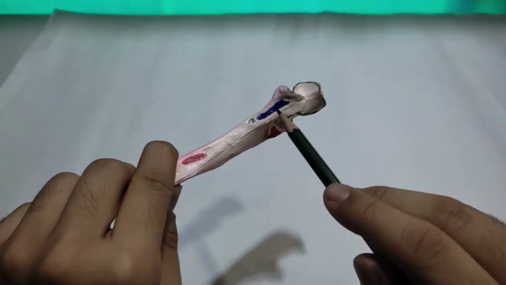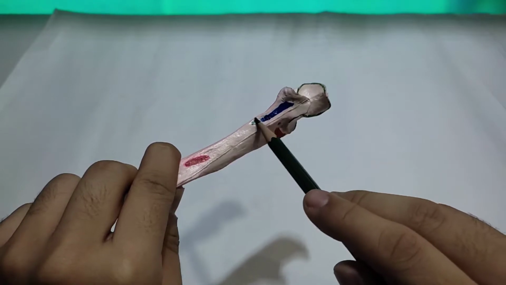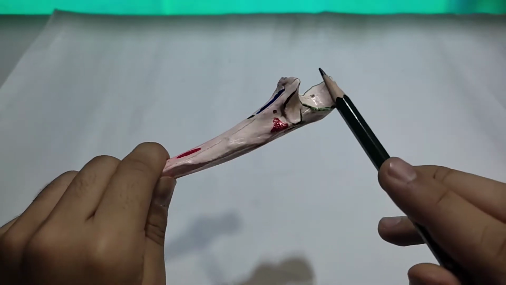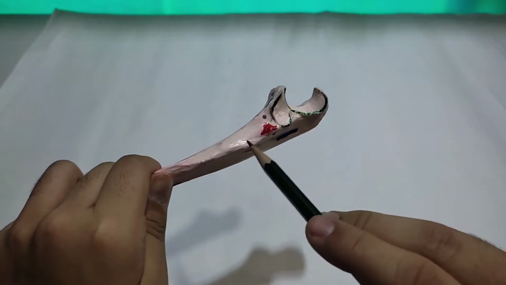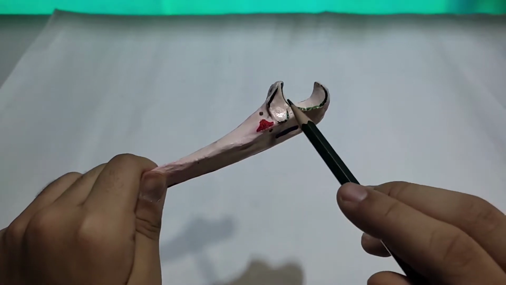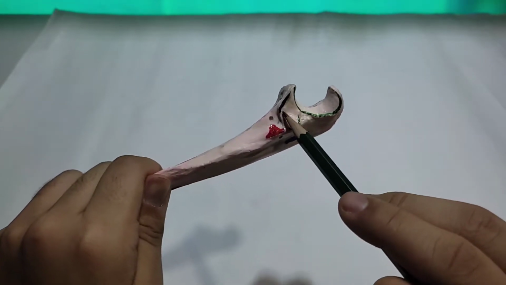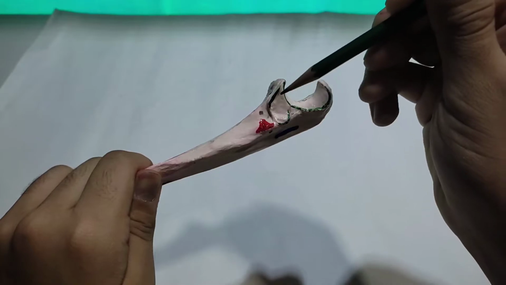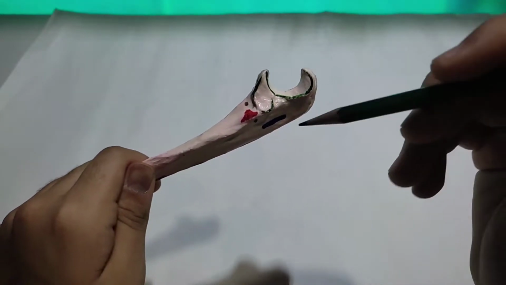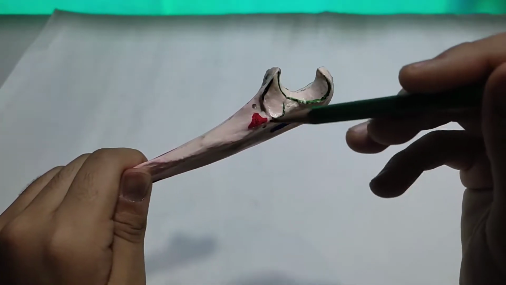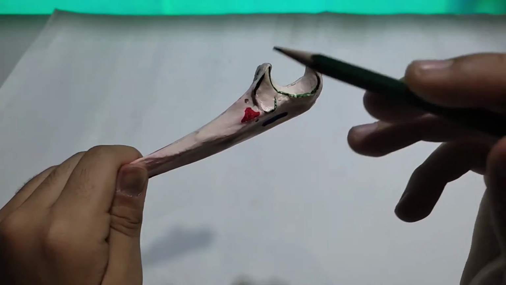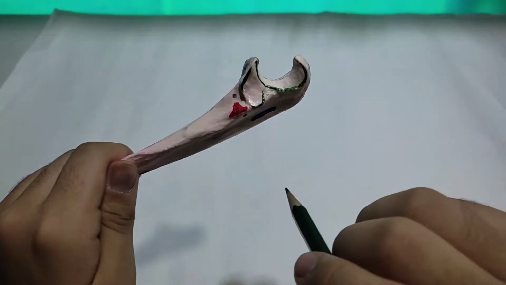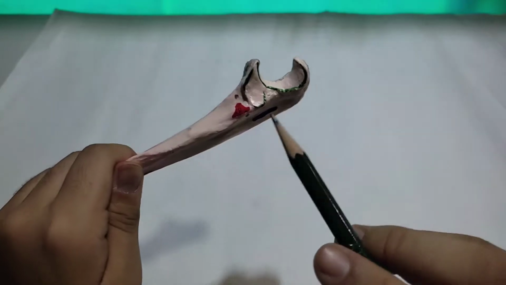We have the anterior surface. The anterior surface is rough in its lower part and it forms the ulnar tuberosity. The lateral surface of the coronoid process bears a radial notch. This is the radial notch right here, and the radial notch articulates with the disc-shaped head of the radius to form the proximal radio-ulnar joint. If you haven't yet watched my video on the radius, I'll link it up here.